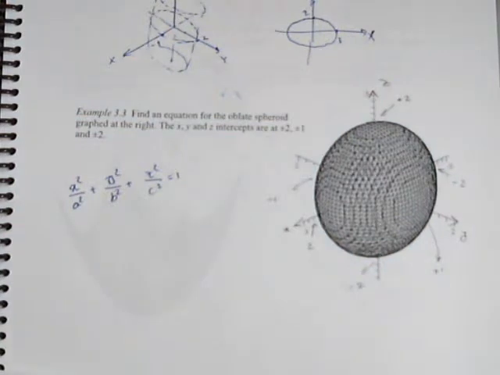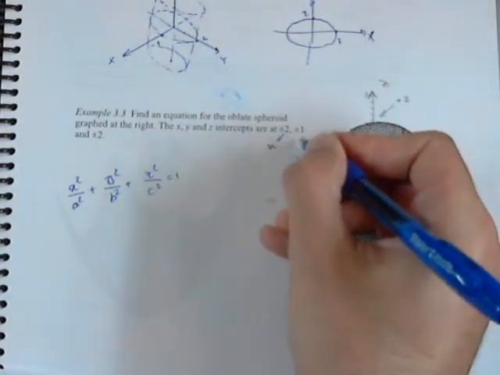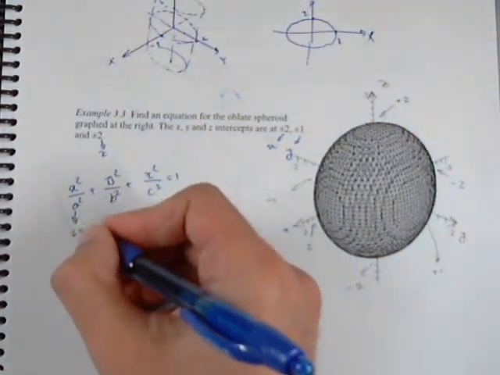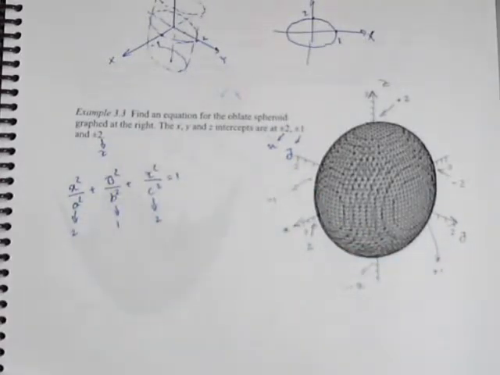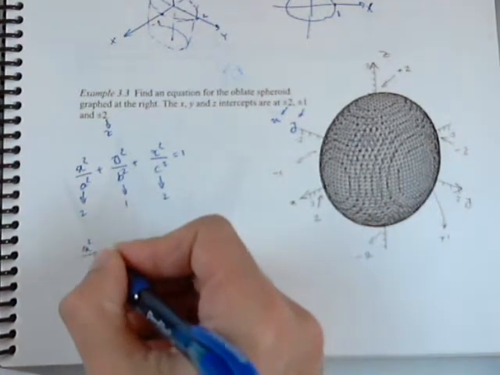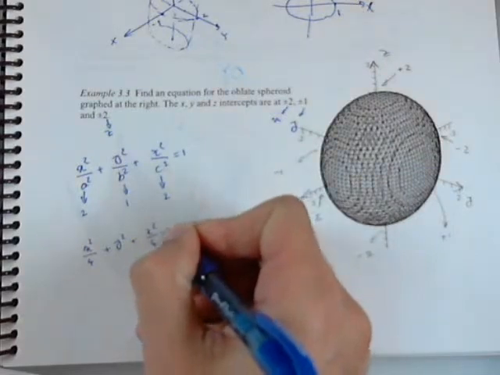So x squared divided by a squared plus y squared divided by b squared plus z squared divided by c squared is 1. And then a, b and c are given by those points of intercept. So this one was for x, this one was for y, and this one is for z, right? So a is given by 2, b is given by 1, and c is given by 2. So the final answer is x squared divided by 4 plus y squared plus z squared divided by 4 is 1.